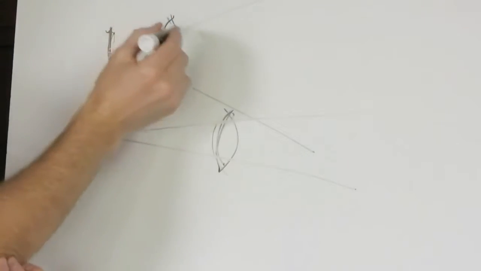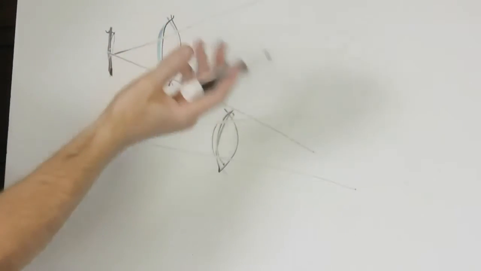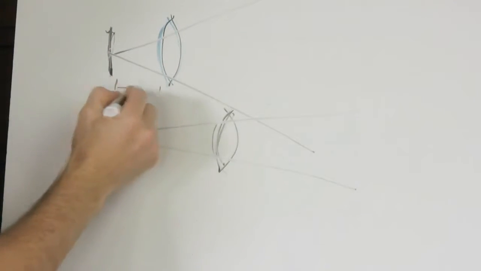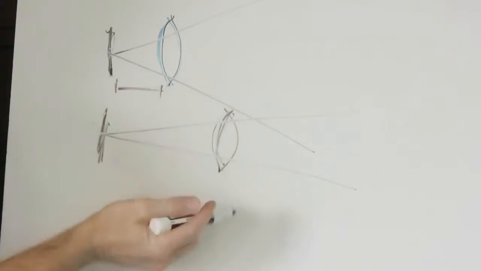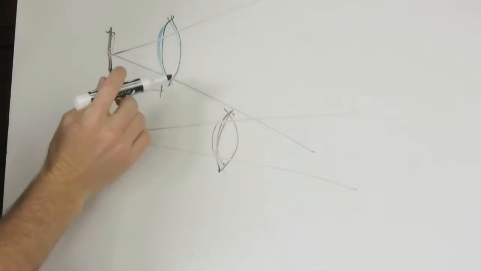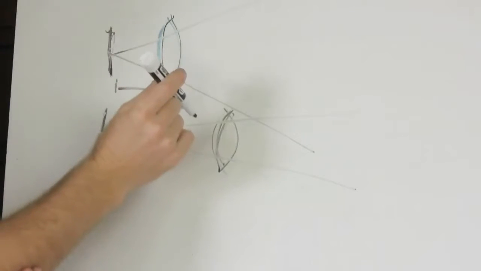And so wide angle lenses, which have smaller distances in the lens elements, so a smaller focal length, will have a wider field of view.